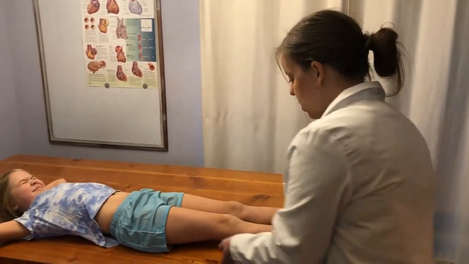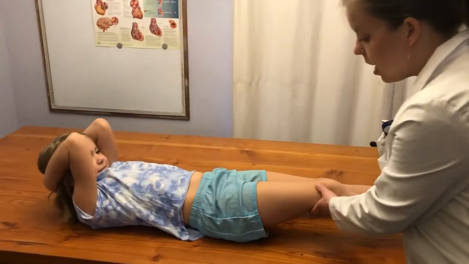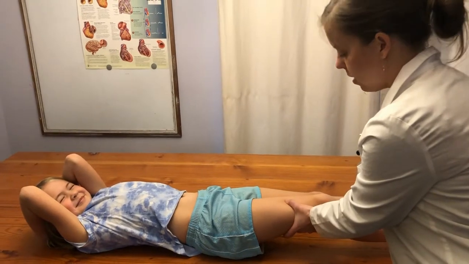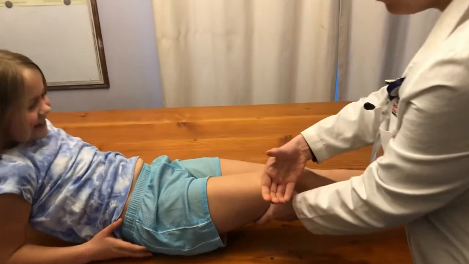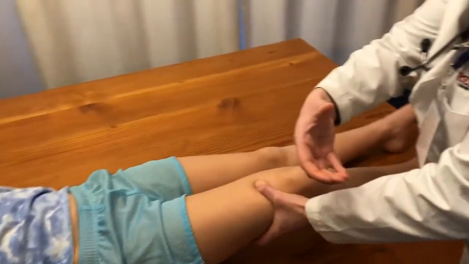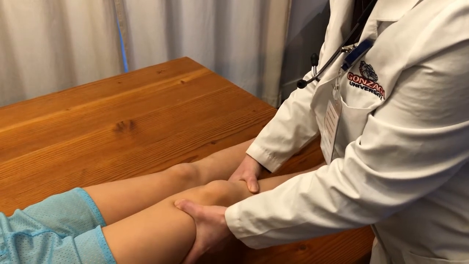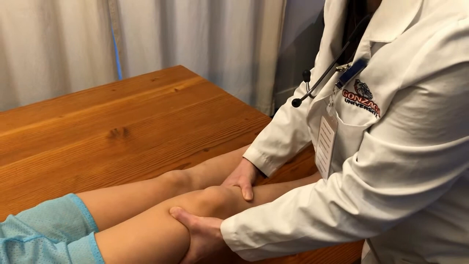So what I'm going to do is bend your knee about 20 to 30 degrees. I'm using the outside arm on the outside leg, and I'm bracing the femur, and then I'm going to hold on to the tibia down here, and I'm going to do an upward movement with the tibia to see if there's any laxity in that ligament. So we're going to go like that, and I don't see any laxity, which is great. And then we'll do the same thing on this side.